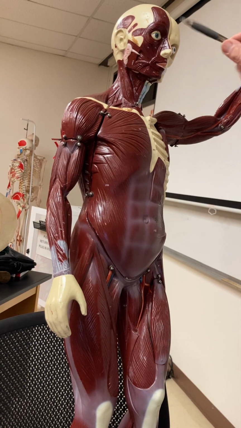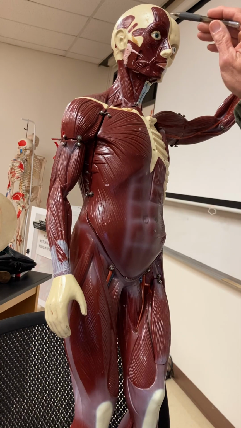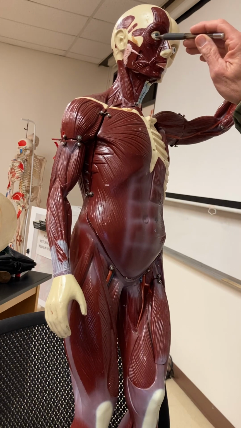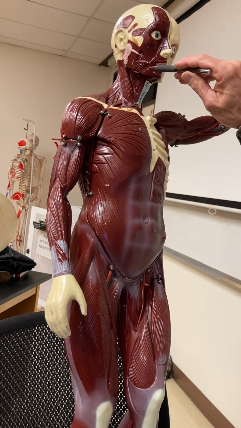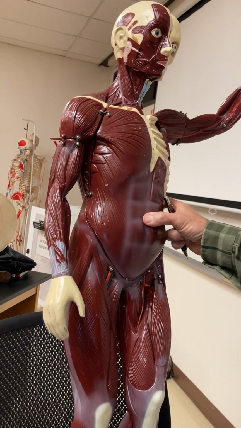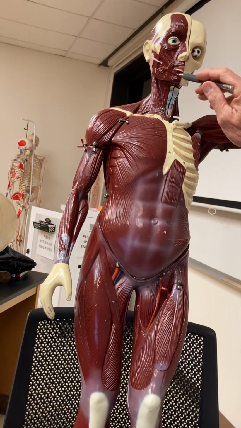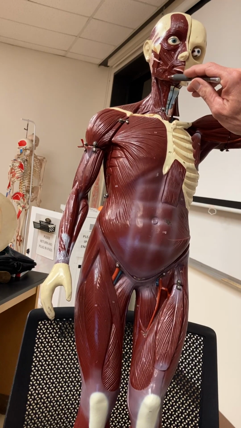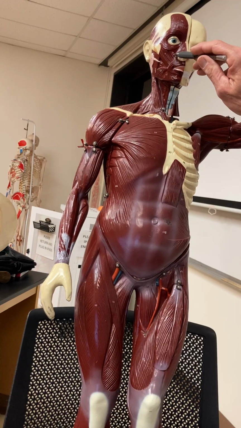It may not be that clear, but here we mentioned on the face and head, orbicularis oculi. You've got the depressor anguli oris. This is the depressor labii inferioris. These are like your frowning muscles. There's the zygomaticus.